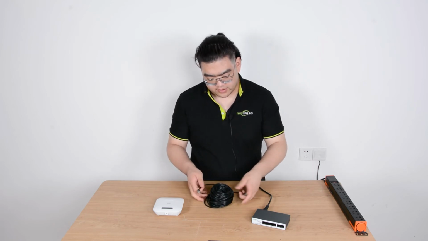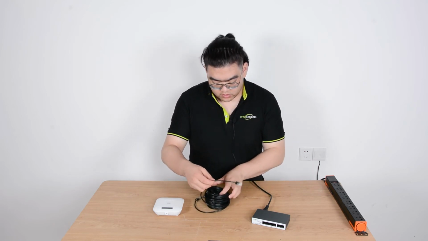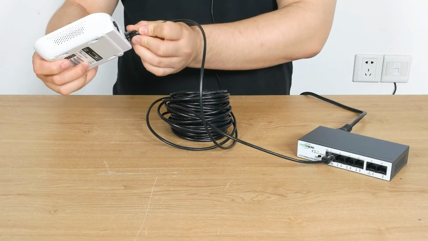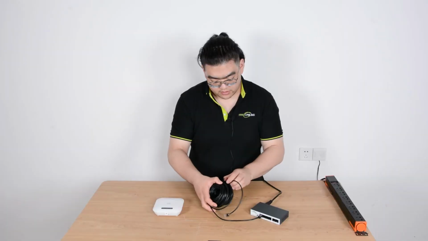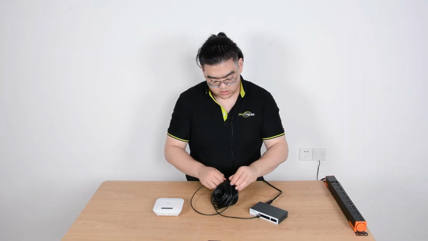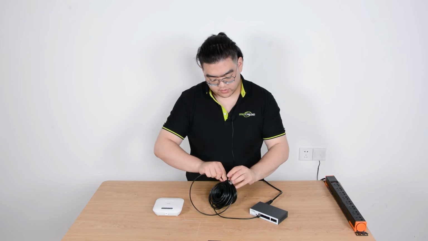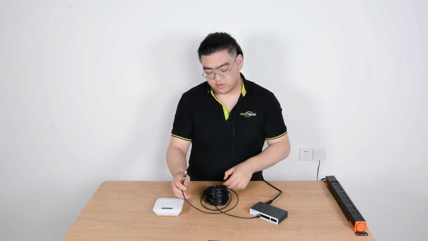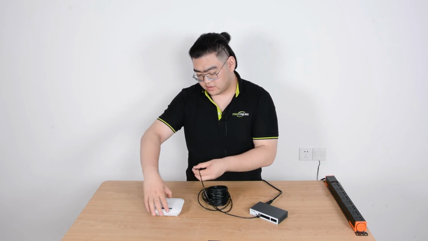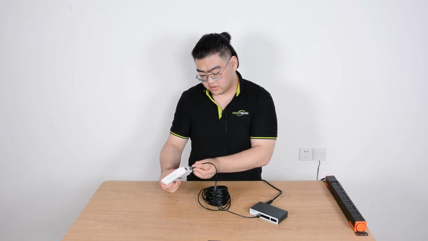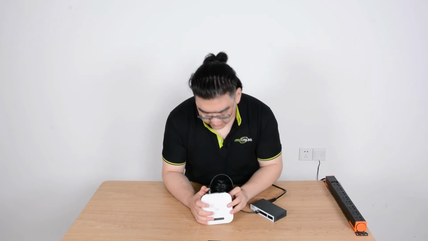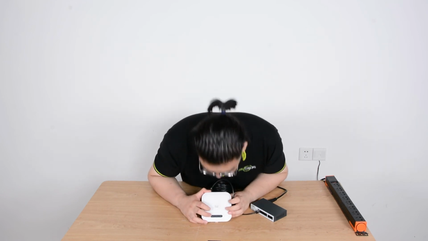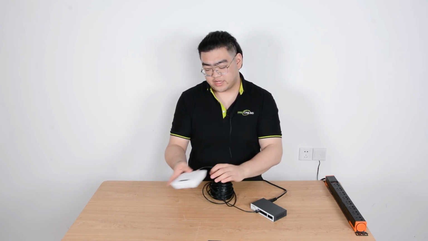So one end of our Ethernet cable is going to go to the PoE switch. Any port will be okay as long as it's a PoE port. And the other end, we will use to connect to our PoE wireless access point. And you can see the access point has the indicators lit up. The power is on as well. This means there's power and data transmitting to this wireless access point at the moment.